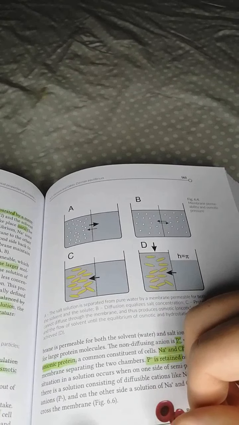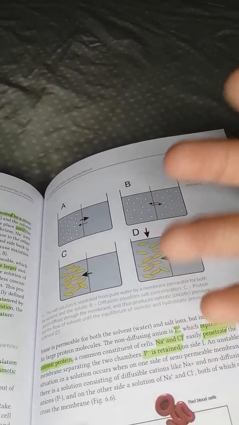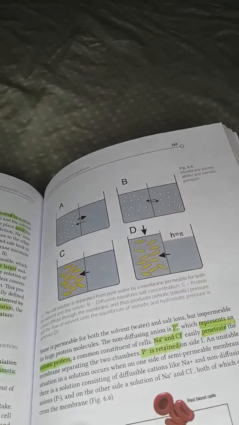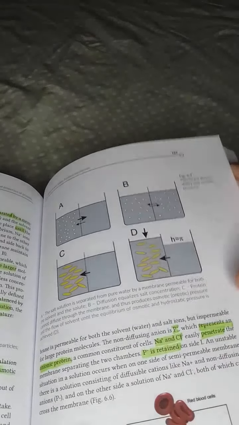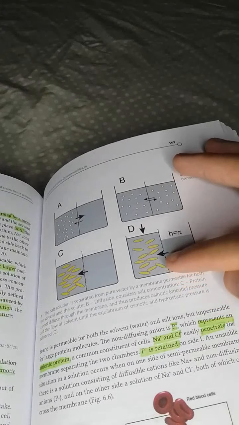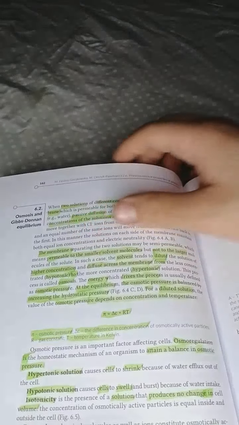If you remember hydrostatic pressure, for people who like physics, it's pretty much the pressure that increases as the water column weight increases. So if you increase the volume, there's going to be higher hydrostatic pressure. That's how you can balance out this osmotic pressure.